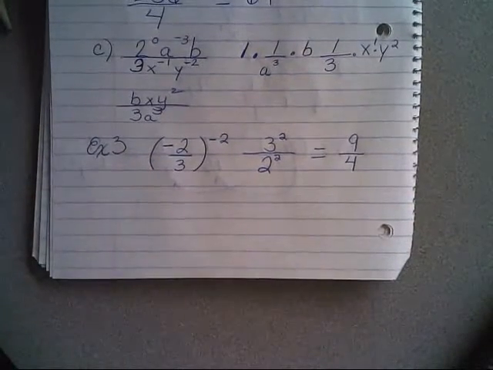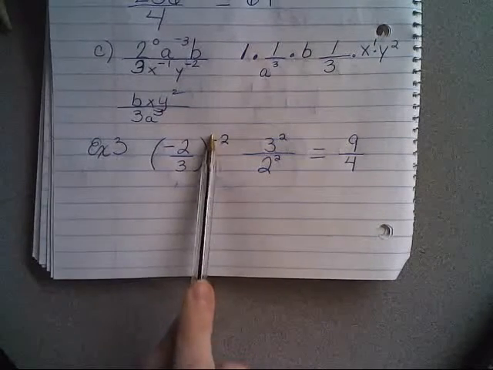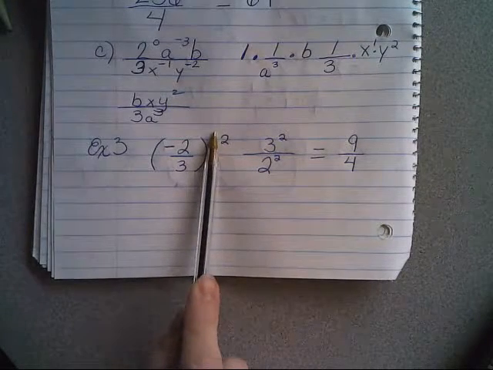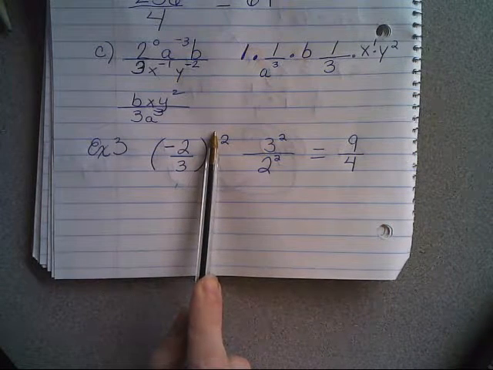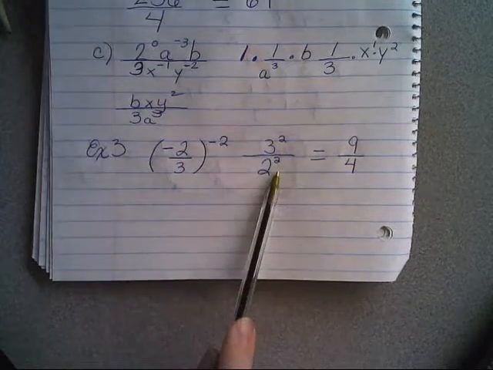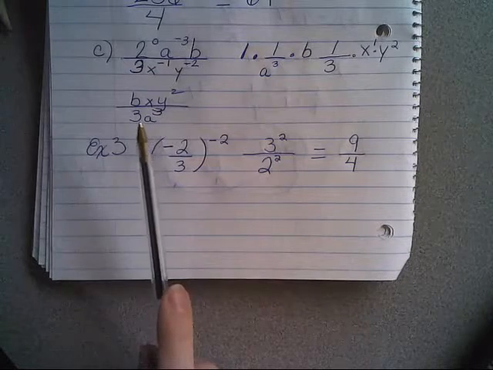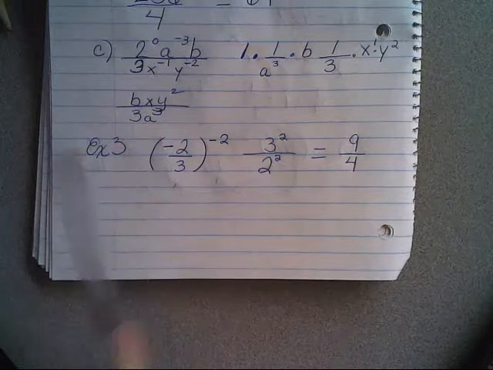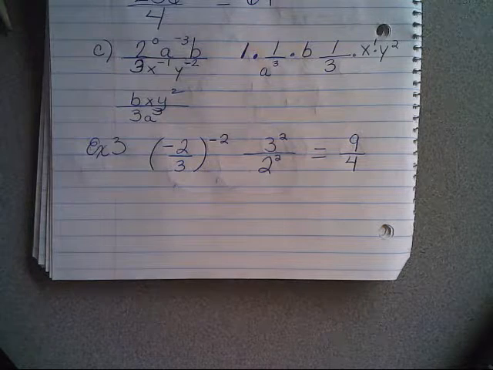Yep. So that is very, very important, that you consider the negative only with what you're doing. You're squaring it, you're cubing it. If we were cubing it, it would have stayed negative. And then this would have been 3 cubed, 2 cubed. But if we were doing it to the negative fourth, even, again, back to even. So those rules still apply. Fundamental rules like that still apply. That hasn't changed.